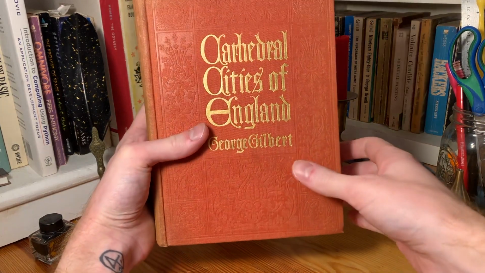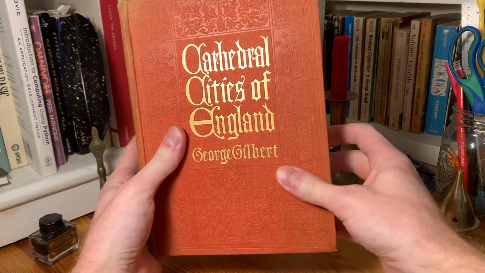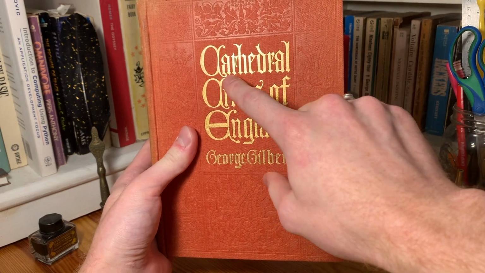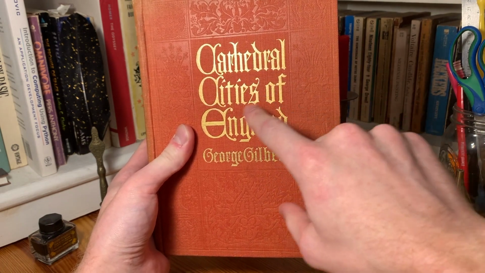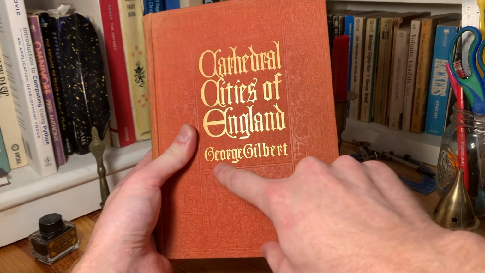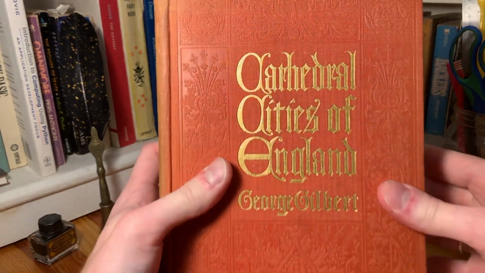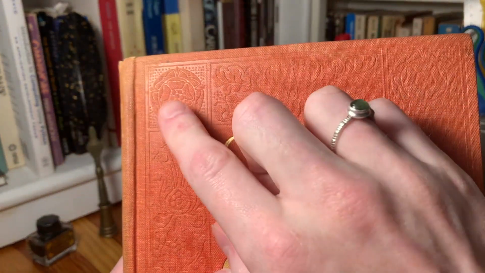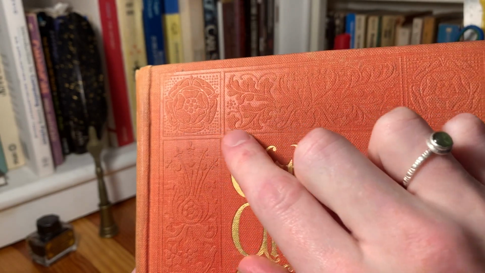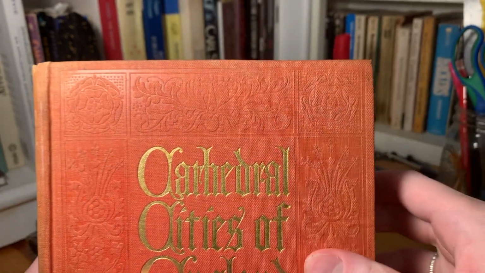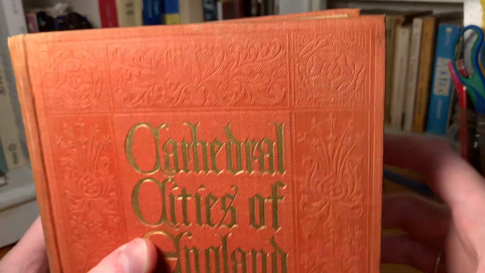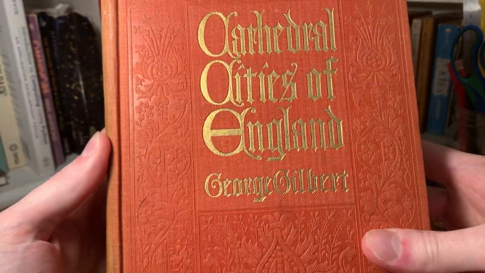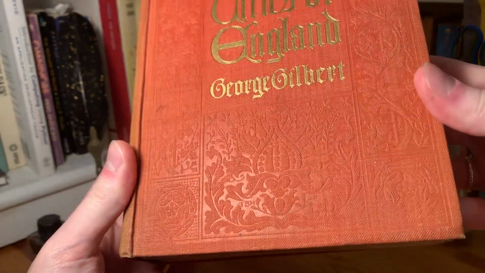Okay, so here we have a pretty large book called Cathedral Cities of England by George Gilbert. You can see it's got this gold lettering on the front here, as well as all of these embossed decorations. You can see the Tudor rose is a repeating motif here. It's just very detailed all around the cover there.